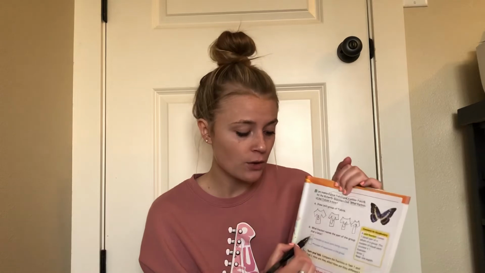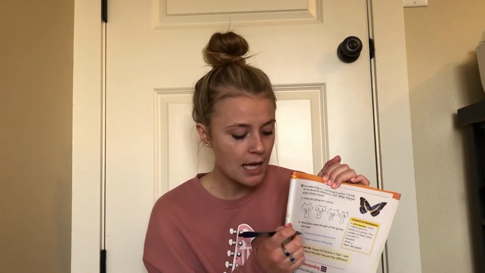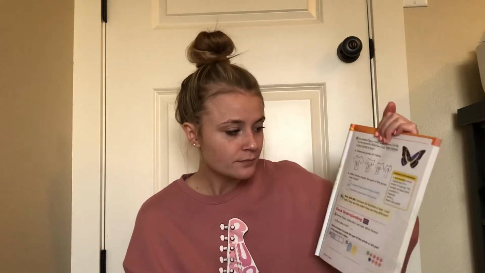So my question is, what fraction of the t-shirts is blue? Well, I have 1 blue shirt, so I know that that's going to be the number on top, because that's the number that's being counted. When it asks for the number that's being counted, really think about what is our main focus in the problem. Look for clues in the question. So what fraction of the t-shirts is blue? So we're going to be counting blue t-shirts.